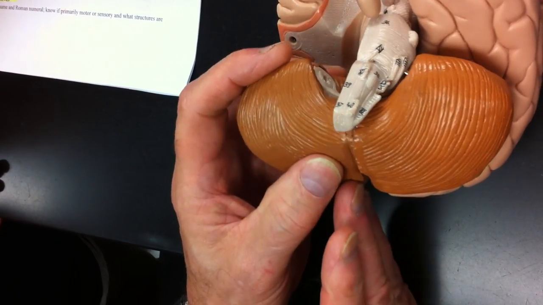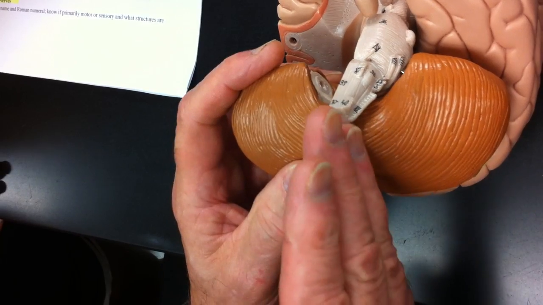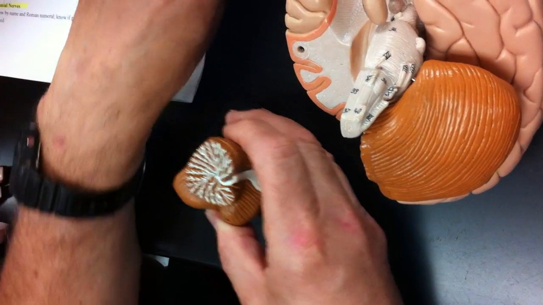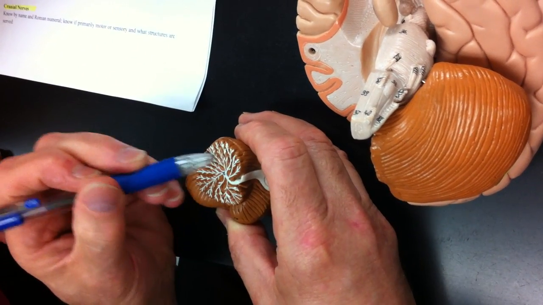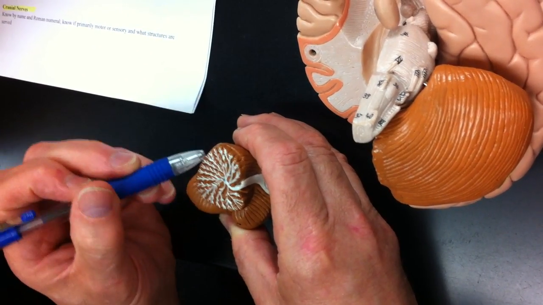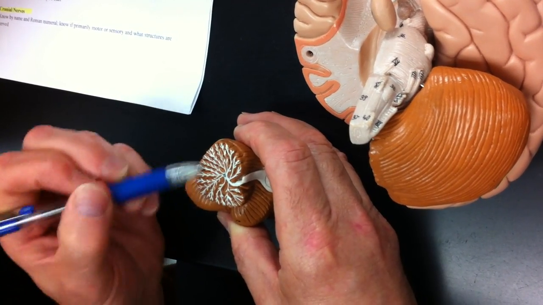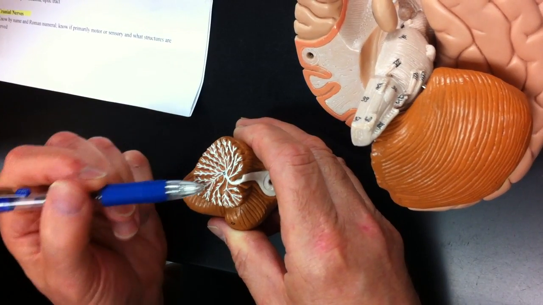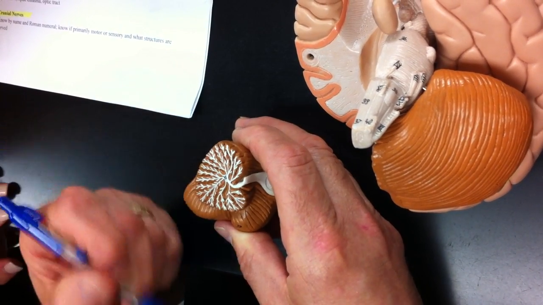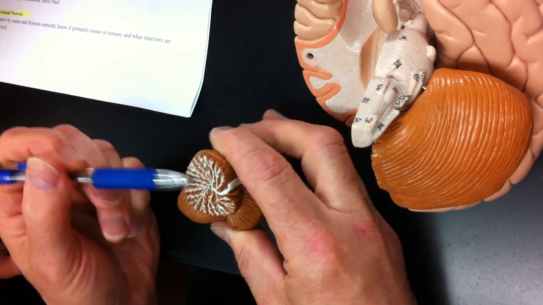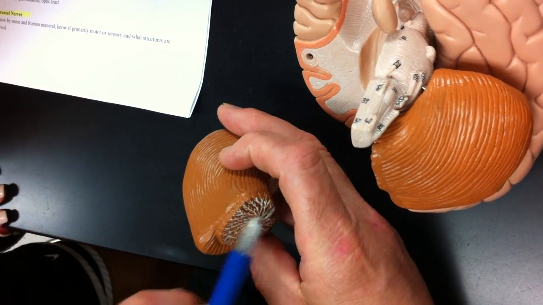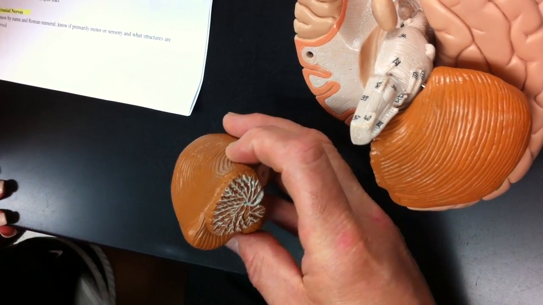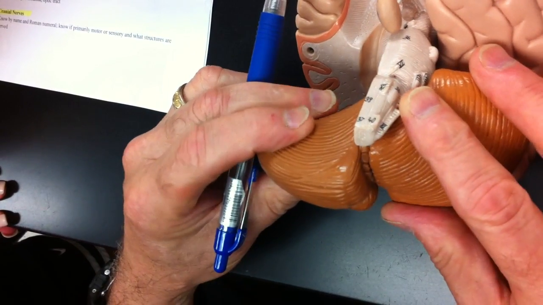Now, if we cut down the middle of the cerebellum and therefore cut straight down the vermis, we can look at this beautiful structure of white matter fibers and gray matter, being all the brown stuff. This pattern here is called the arbor vitae, or the tree of life. We know that we're seeing it because we've cut the vermis in half, and we know the vermis connects the two hemispheres of the cerebellum together.